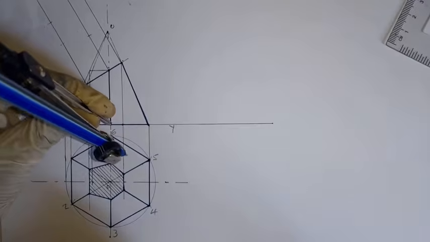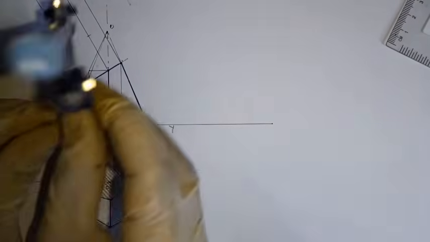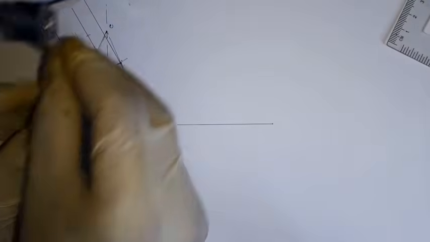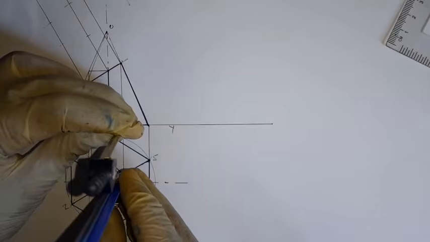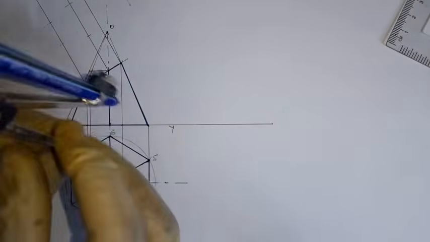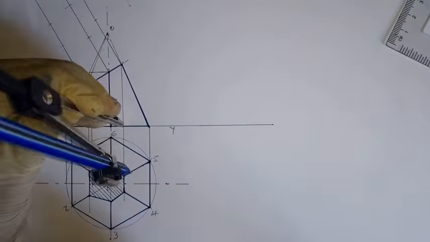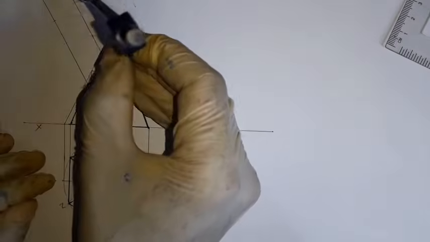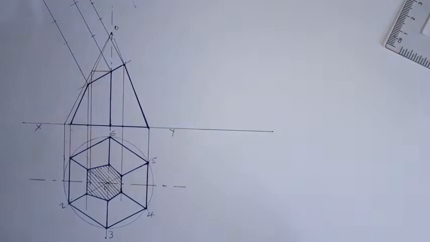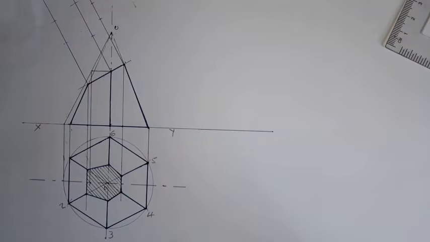Next come, carry this, okay, come with it, cut. Then last but not least, carry this with it here, cut, and lastly this other one, the last one, move with it, cut. So we join those points to give us the true shape. So this is how it will be joined.